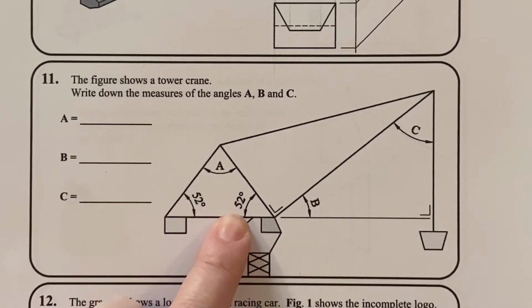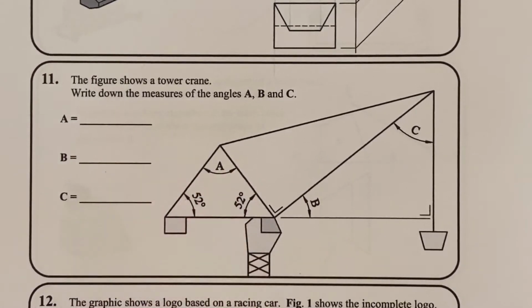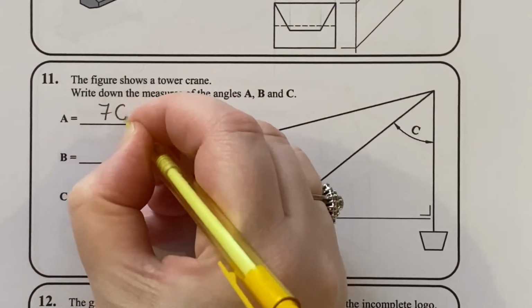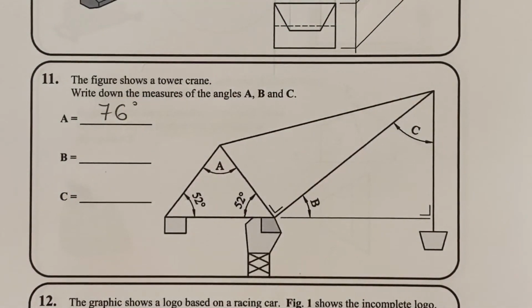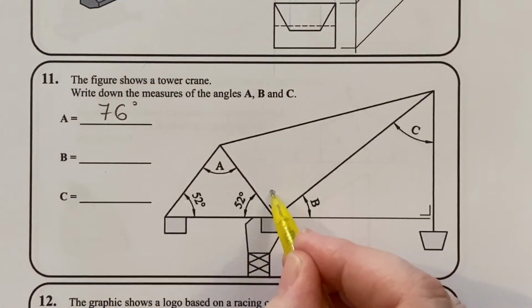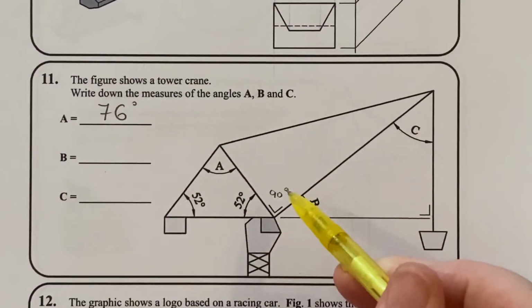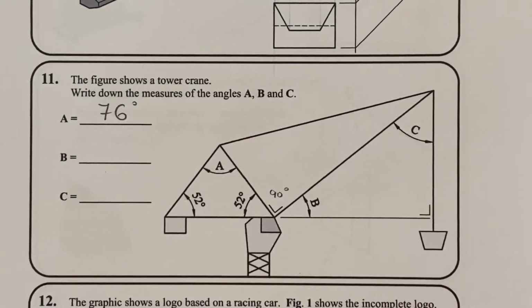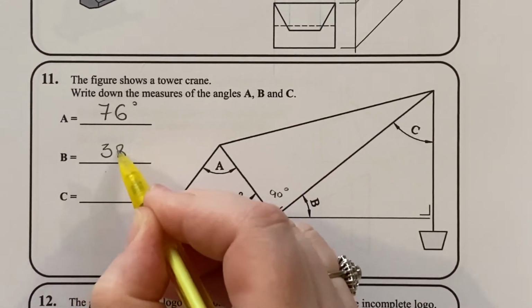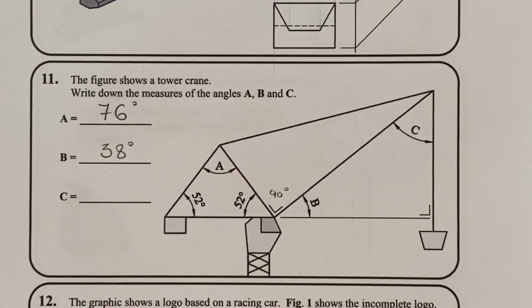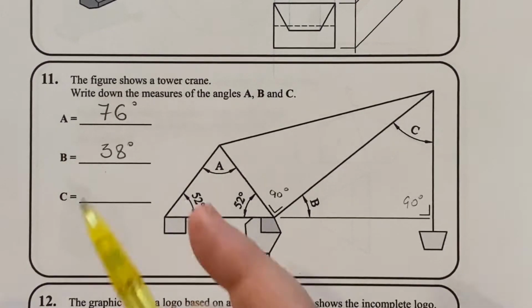All right, angles, you should be able to work out. 52 plus 52, 104. 104 from 180 leaves me with 76 degrees, so A is 76. B then, if this is 90 degrees in there, because they're shown as the angle, 90 plus 52 is 142 from 180 is 38 degrees. And then C, same story, 38 plus 90 is 128 from 180 is 52 degrees.